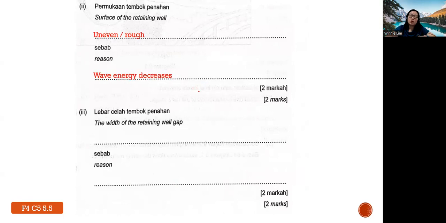Reason: wave energy reduces. Then the width of the retaining wall gap, is a big gap or small gap better? You should have a small gap because of better diffraction. Diffraction is more obvious, and therefore energy will decrease as well. So this is the acceptable answer that you can give. Okay, hence we are basically done with section A.